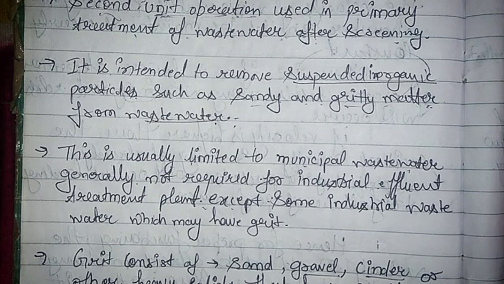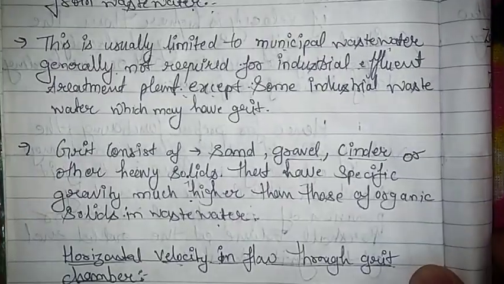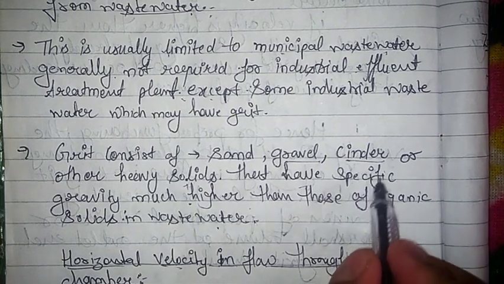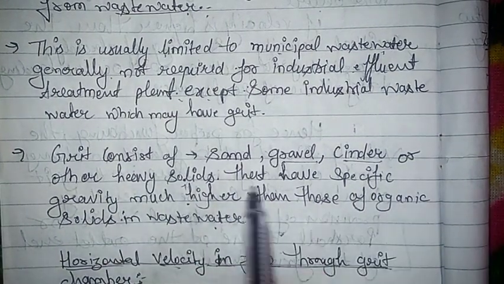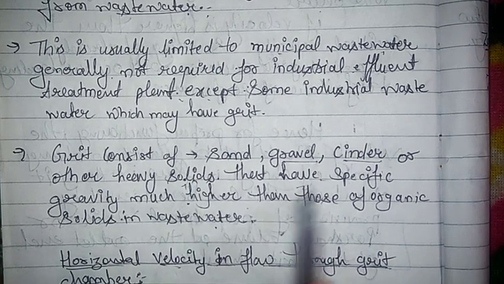In the further unit operations, when we use mechanical devices, grit present in the sewage effluent is going to cause wear and tear of the mechanical devices. So we need to remove it. The grit consists of sand, gravel, and some other heavy solids present in the sewage, which have a higher specific gravity.